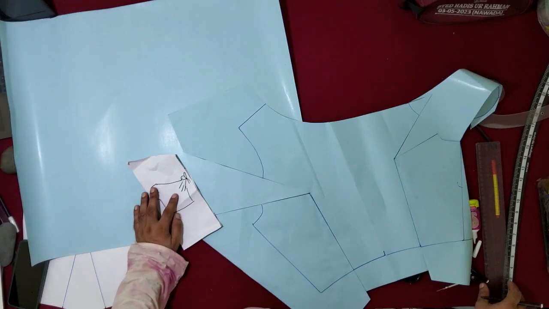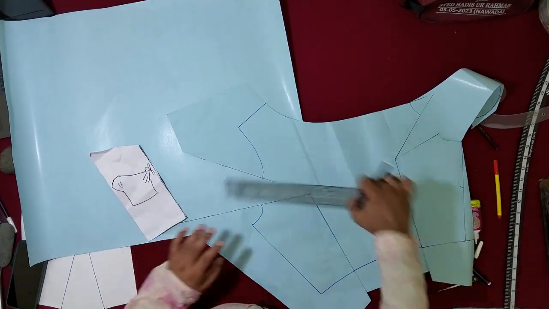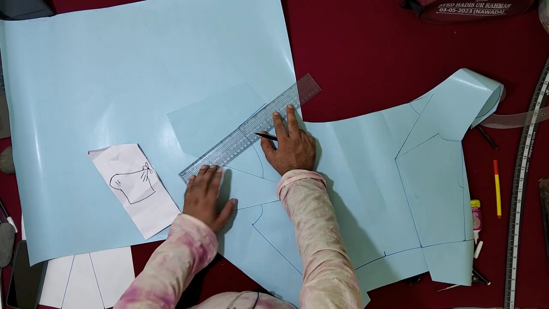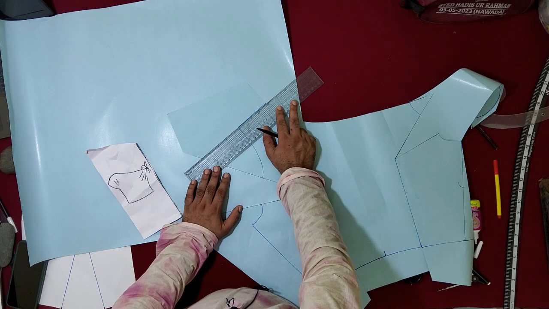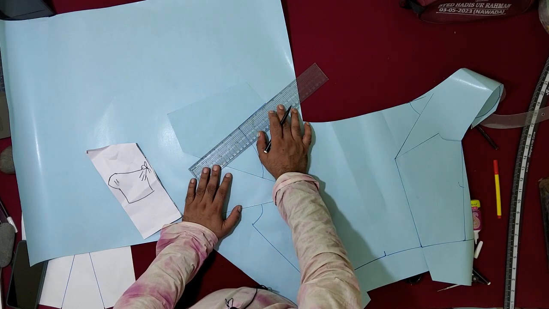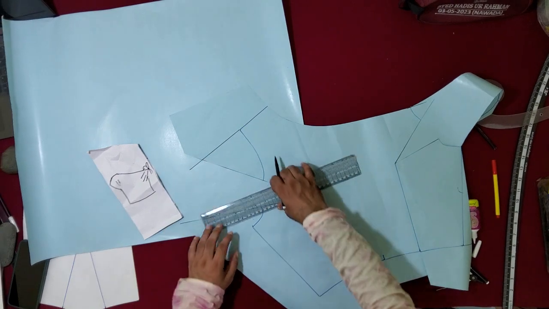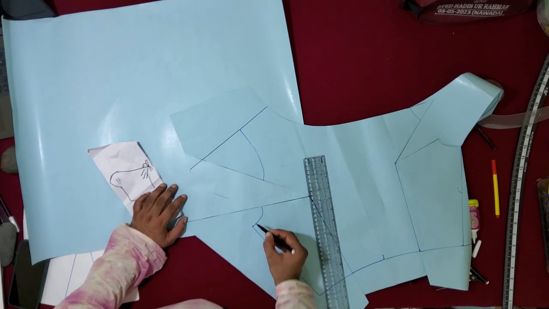Okay, now we have to draw the extended sleeve. Simple, we will just extend our sleeve length from here. Suppose this is a 6.5 inch sleeve length. I think 6.5 is too much. Let's keep it as 6 inches. And we are just going to draw this, and then we are going to blend it from the armhole.